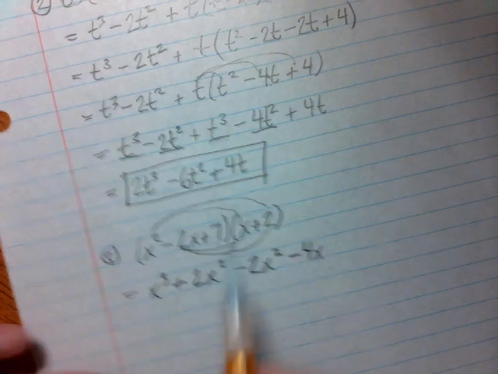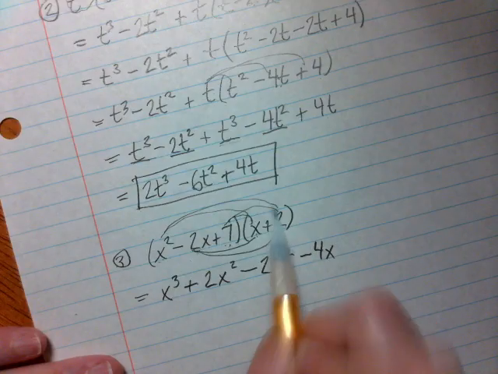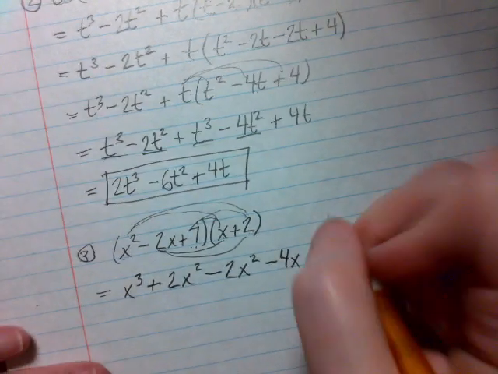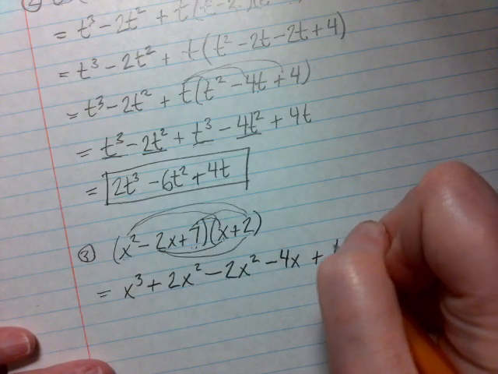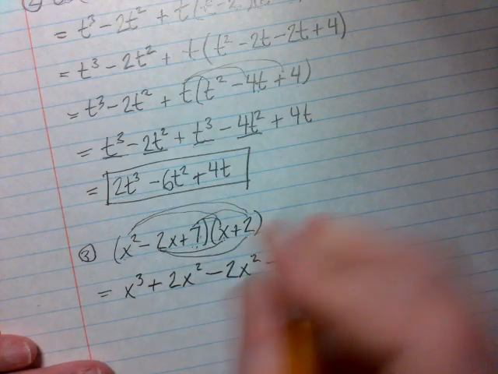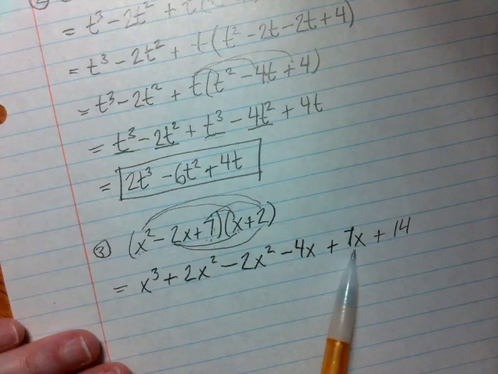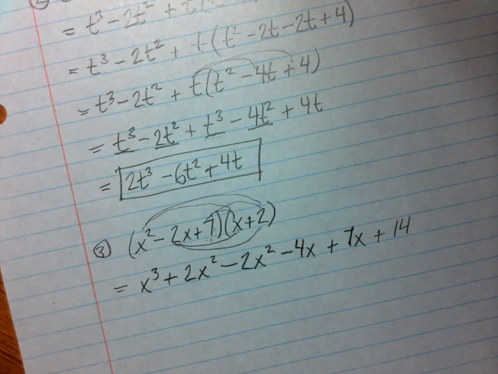But now I have one more thing. So I've got to distribute this 7 to the x and 7 to the 2. So 7 times x is 7x. 7 times 2 is 14. So you see I ended up with 1, 2, 3, 4, 5, 6 things. And now I have to collect my like terms.